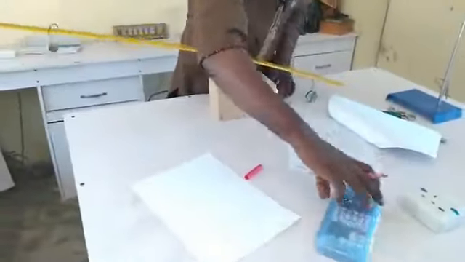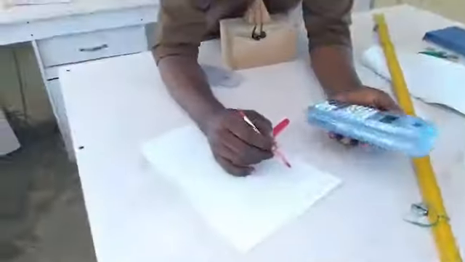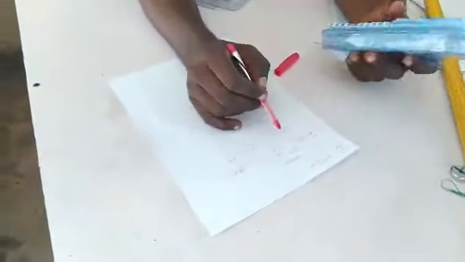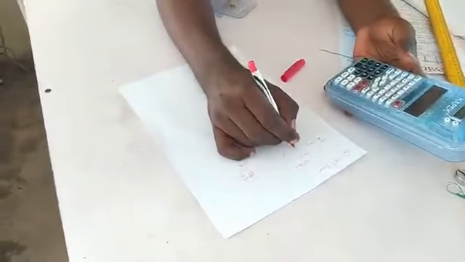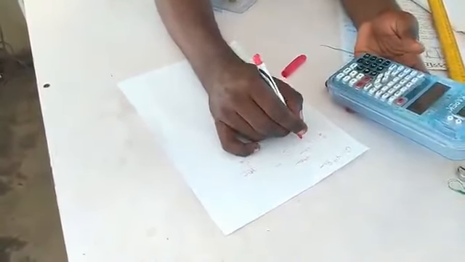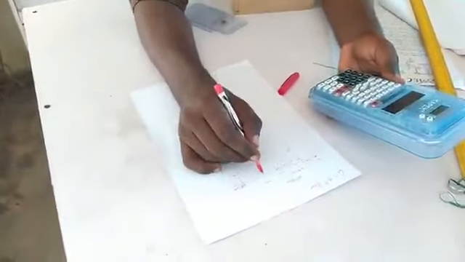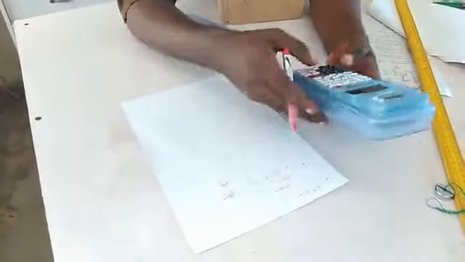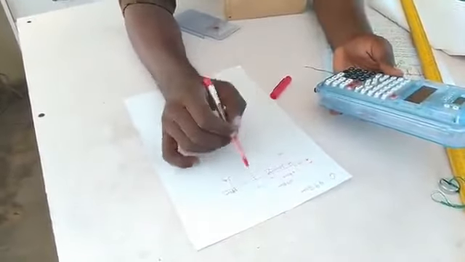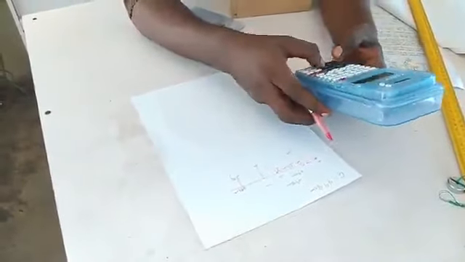So let me get my calculator because we need to start calculation now. The first thing is to know the distance between here and here. Since from here to this place is 37 centimeter, we say 37 minus 12, which gives you 25. So this is 25 centimeter. And this is the mass of the meter rule that you are looking for. What's the distance from here to this place? You have 49.8, and you have to subtract 37 from it: 49.8 minus 37.